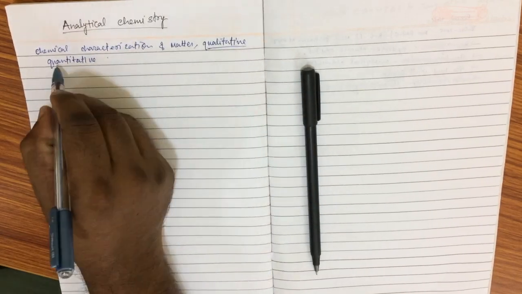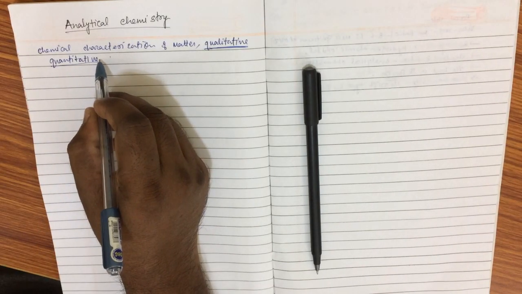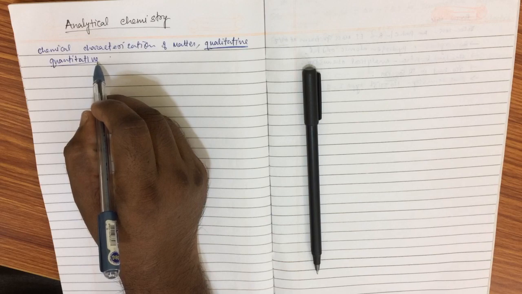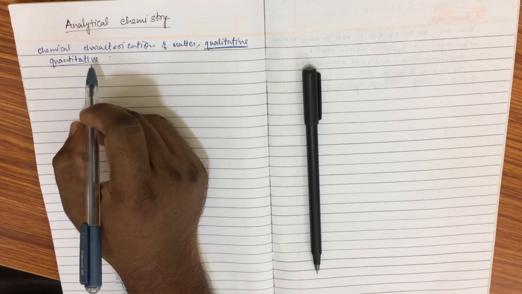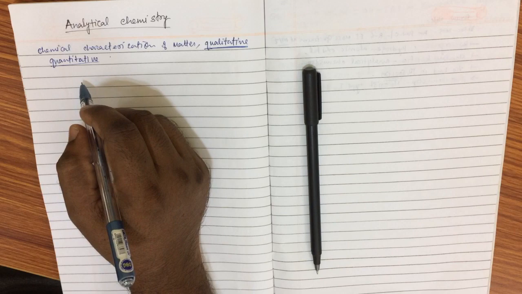What is qualitative and quantitative? Qualitative means some quality, what qualities the sample is characterized by, and quantitative means how much amount. Let's say you took a 5 gram sample, and if you characterize only 2 gram, that is quantitative.